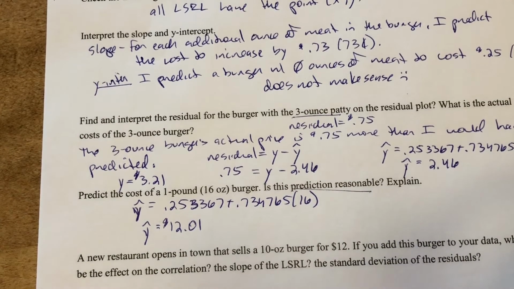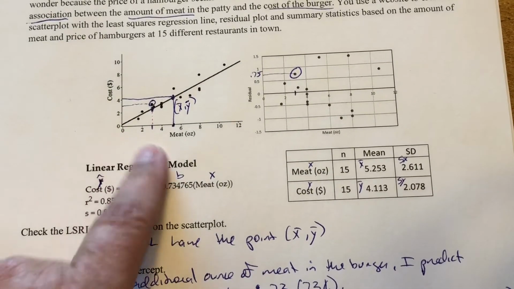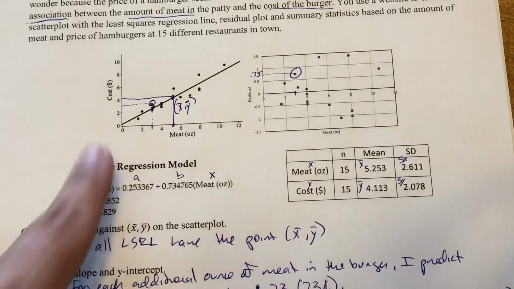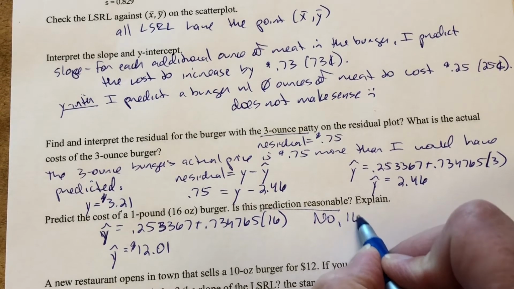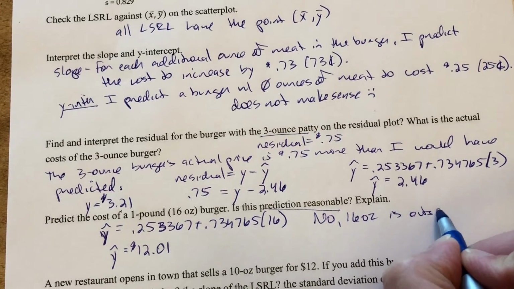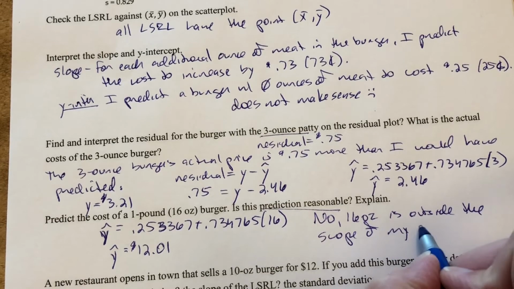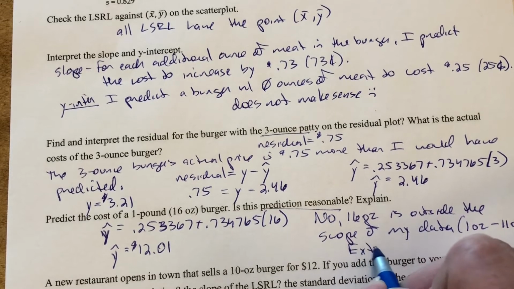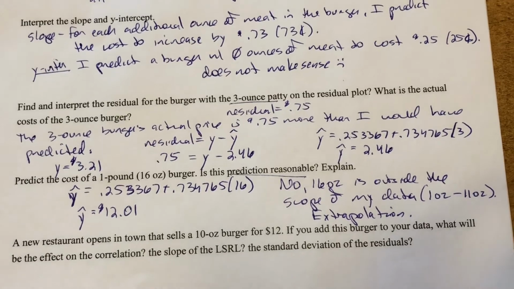Is this prediction reasonable? All right, so 16 ounces. If I look at my data, it only covered from about 1 ounce to about 11 ounces. So 16 ounces is outside the scope of my data. So this is not reasonable. This is called extrapolation. And again, we don't want to do that. We don't want to predict beyond what our data is allowing us to predict.